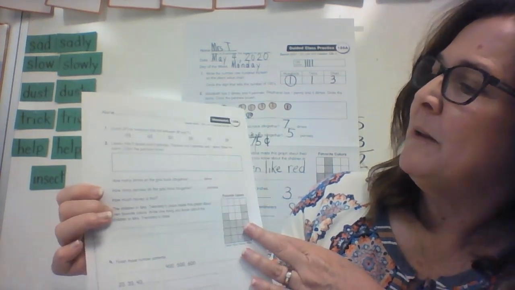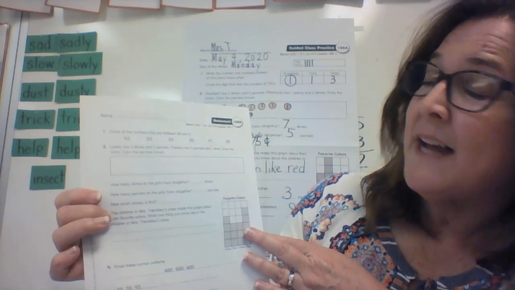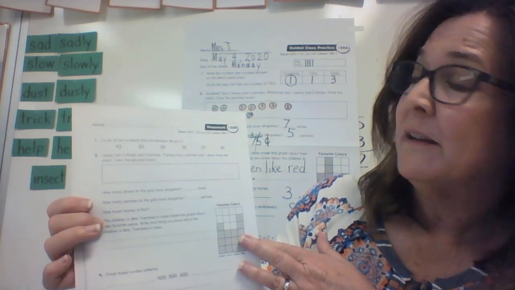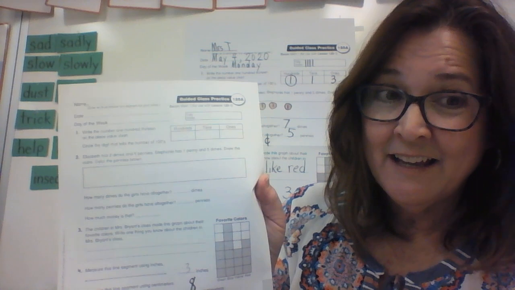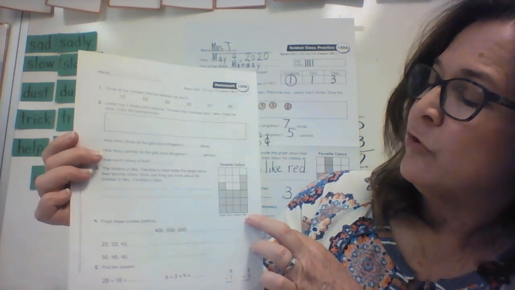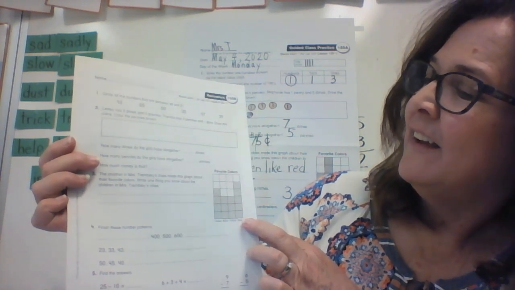All right, number 2, you're going to read your story problem. Leslie has 3 dimes and 2 pennies. Teresa has 3 pennies and 1 dime. You're going to draw the coins. Do it just like we did the problem on side A. Okay, how many dimes, how many pennies, and how much money is that? I want you to write one thing you know about the children in Mrs. Tremblay's class from this graph about their favorite colors.